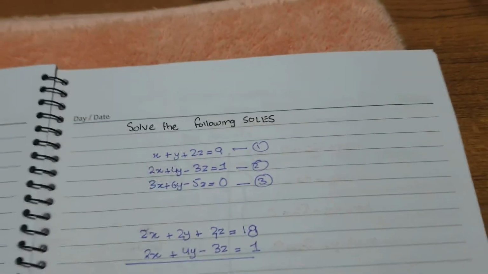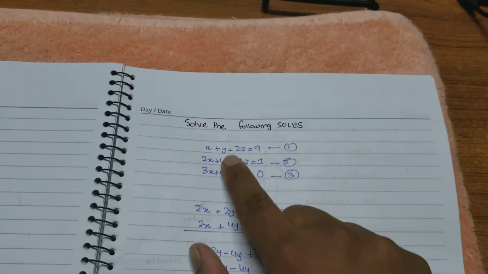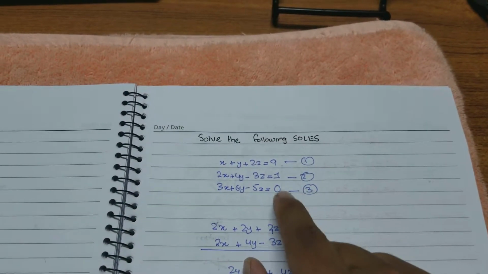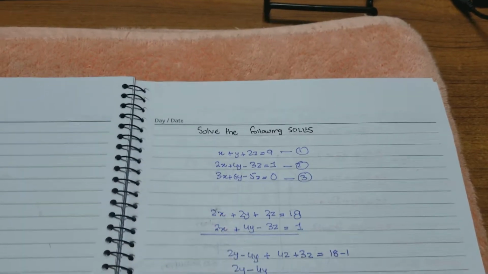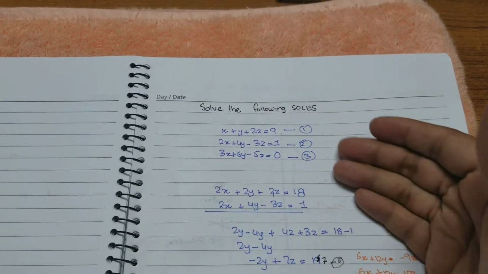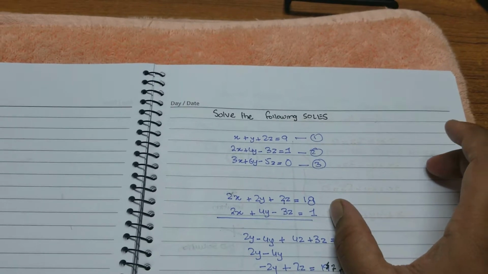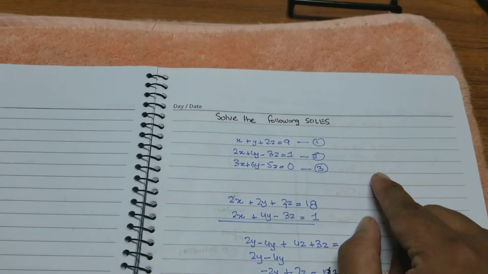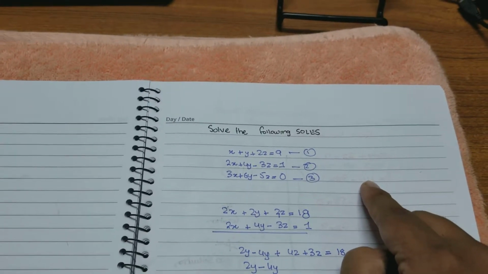Guys, in this video we're studying linear algebra. Now we have a first equation, a second equation, and a third equation. So what we have to do is check that these equations have a point of intersection, a common point of intersection.